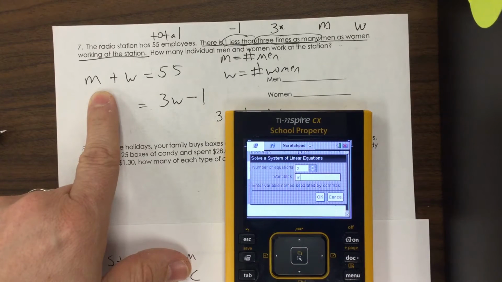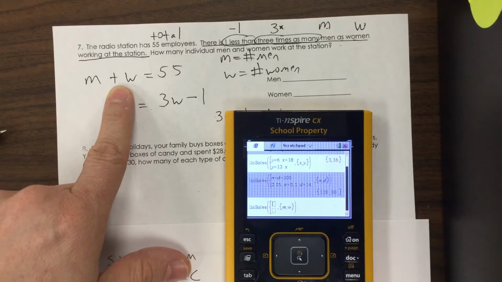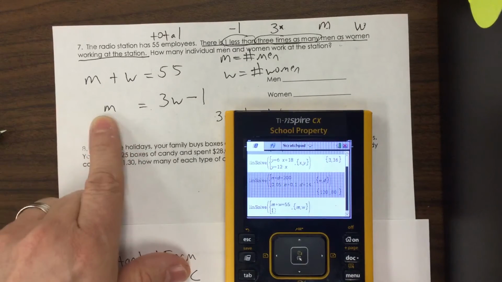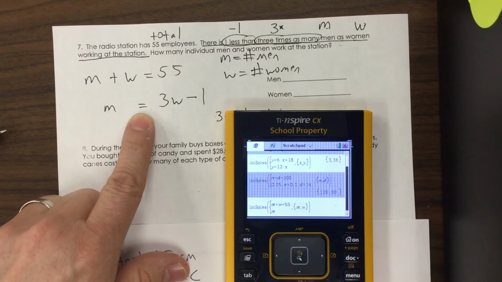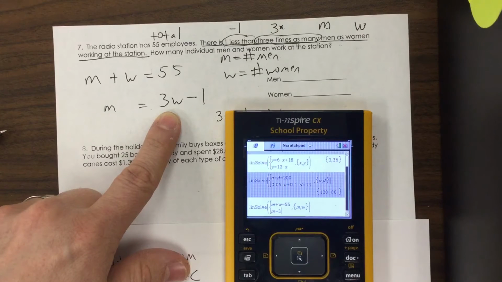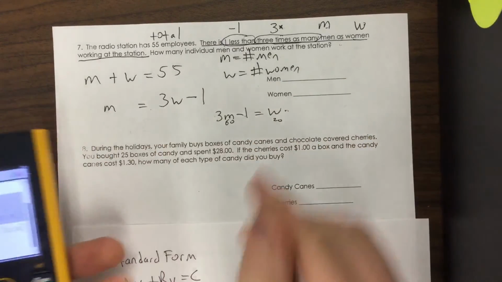M, comma, W. Okay, I'm going to put in M plus W equals 55, and then M equals 3W minus 1. 41 men and 14 women.